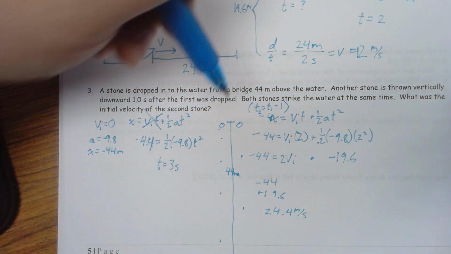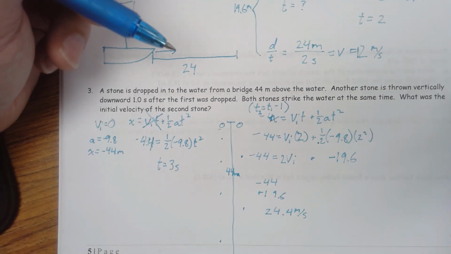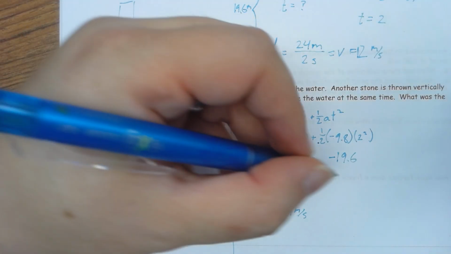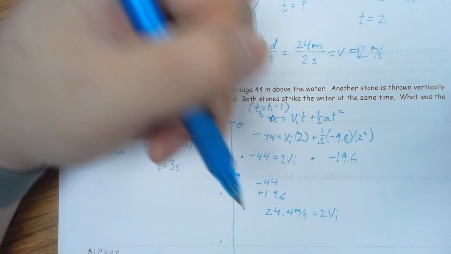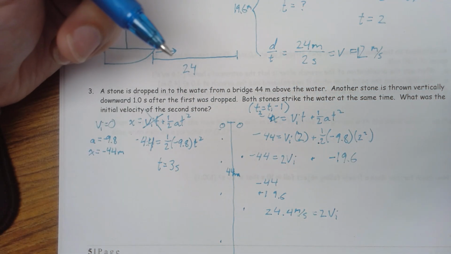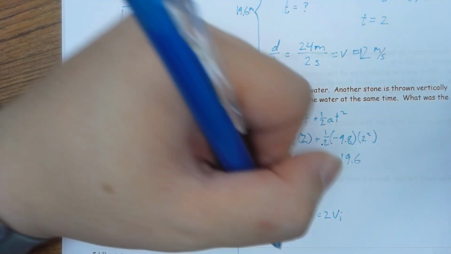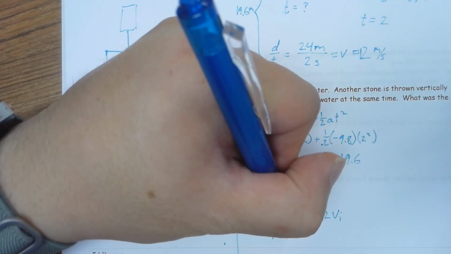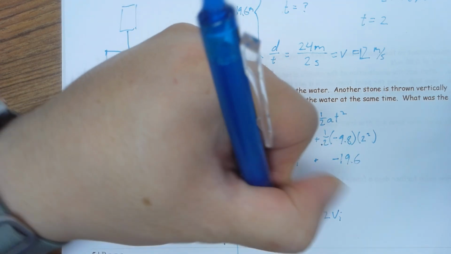Then we check what direction it's going. That equals 2VI, but we can still add in a negative sign if we need to. And this item is going down. So then we divide it in half and we have 12.2 meters per second downward.